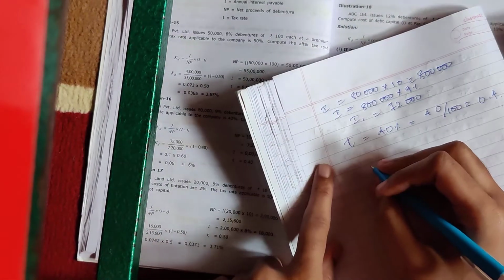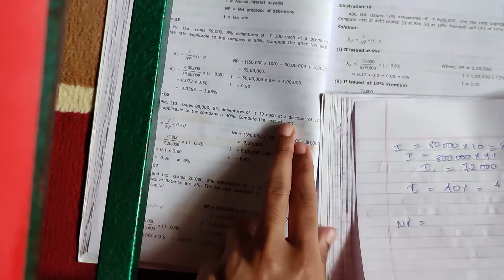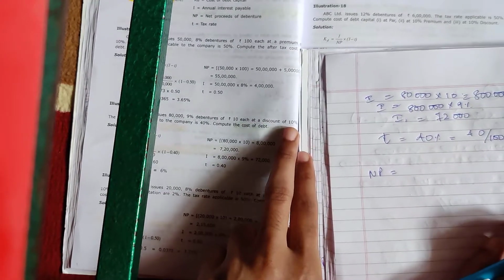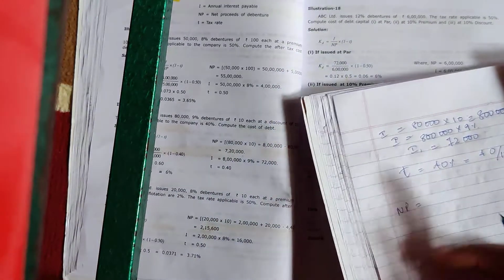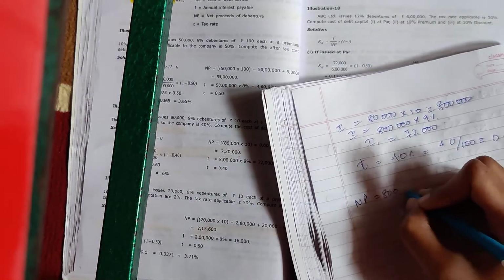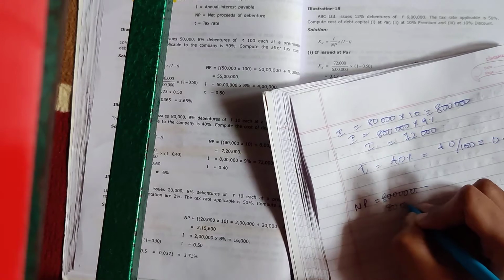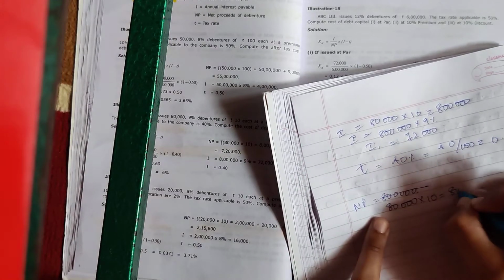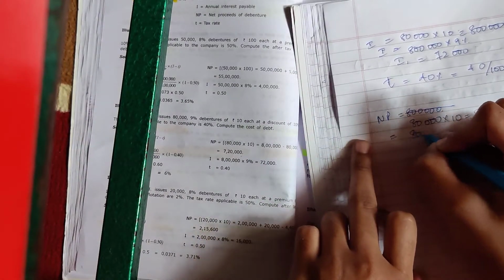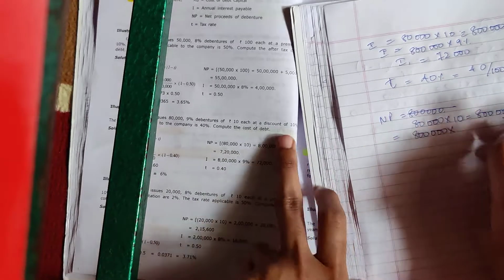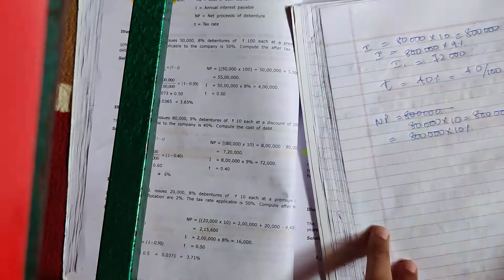Now next is your net proceeds. How will you find out your net proceeds? It says 80,000 debentures of 10 each at a discount of 10%. 80,000 into 10 is 8 lakhs. Now on this 8 lakhs you will calculate a discount of 10%, which is 80,000.